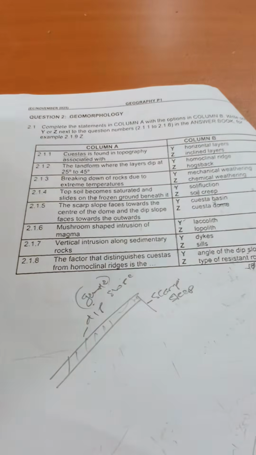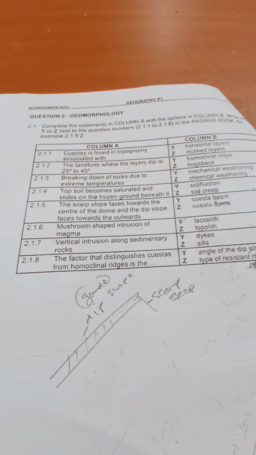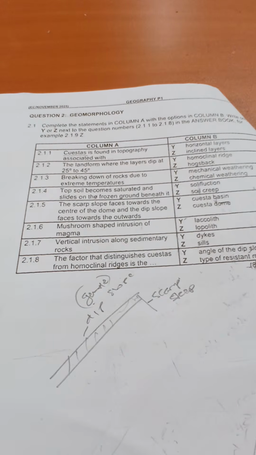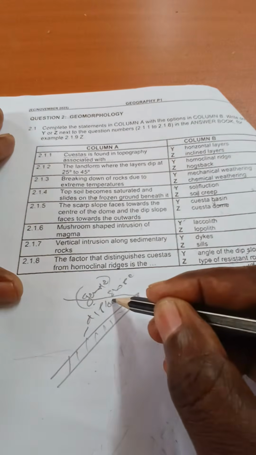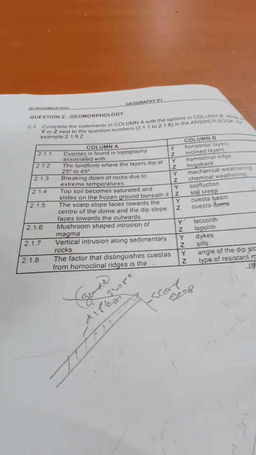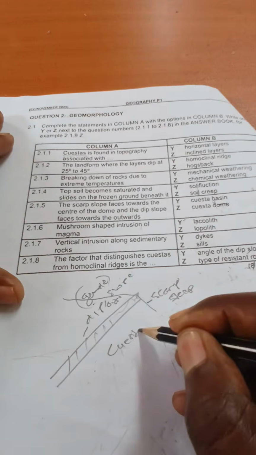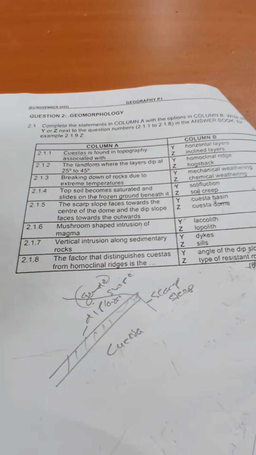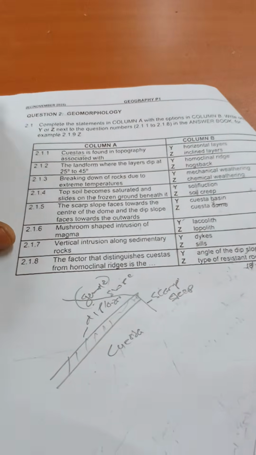That's how you can differentiate the two. This is steep, this is gentle. Your dip slope is gentle and your scarp slope is steep. So this is an example of a cuesta, which means we differentiate these ridges in terms of the angles. A cuesta has an angle of inclination between 10 to 25 degrees. The angle of inclination is what differentiates the different ridges or the different inclined strata. That is your cuesta there.